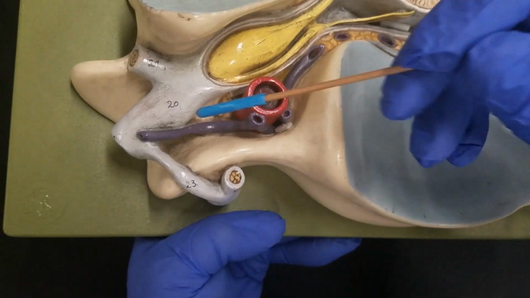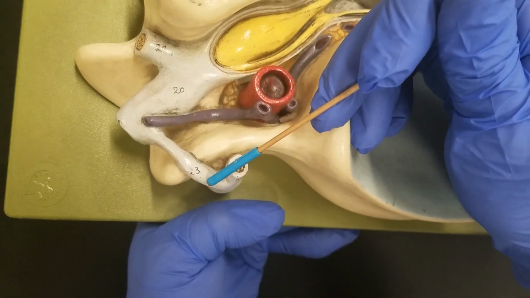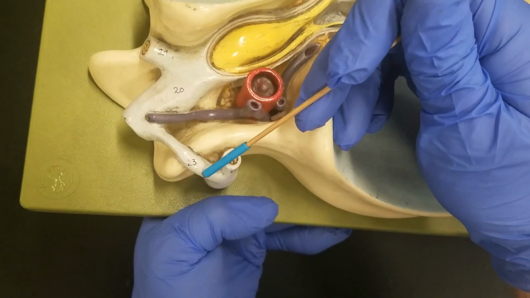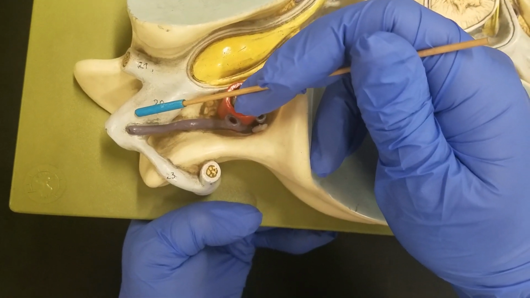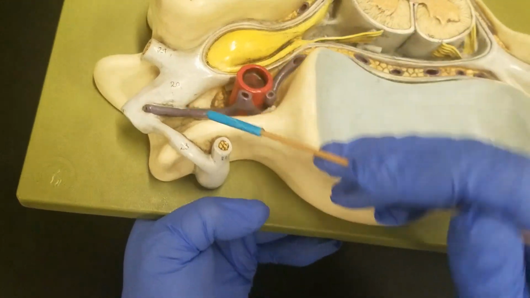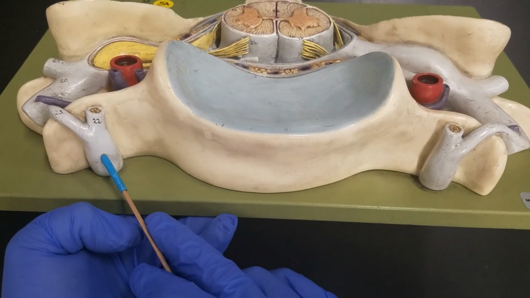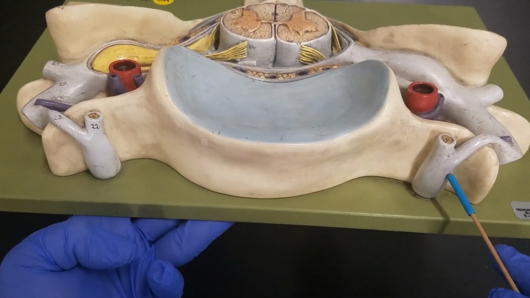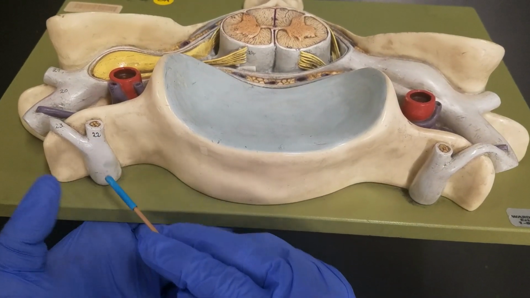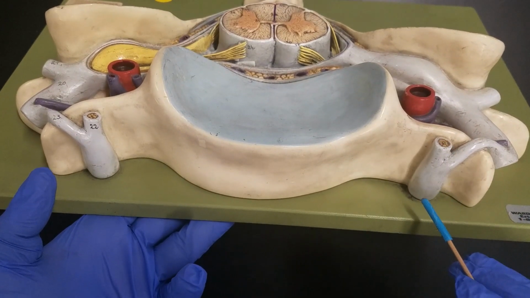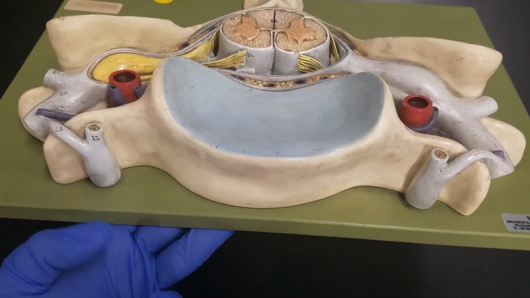We see one other branch. This branch right here is called the ramus communicans. Ramus means branch, communicans means communicating. This is our communicating branch. It communicates between the spinal nerve here and the sympathetic chain ganglia. The sympathetic chain ganglia have cell bodies for sympathetic neurons. Now, the reason we call them chain ganglia is because they run down the front of the vertebral column like a chain. So there would be another little ganglion here, another one here, one below, one below.